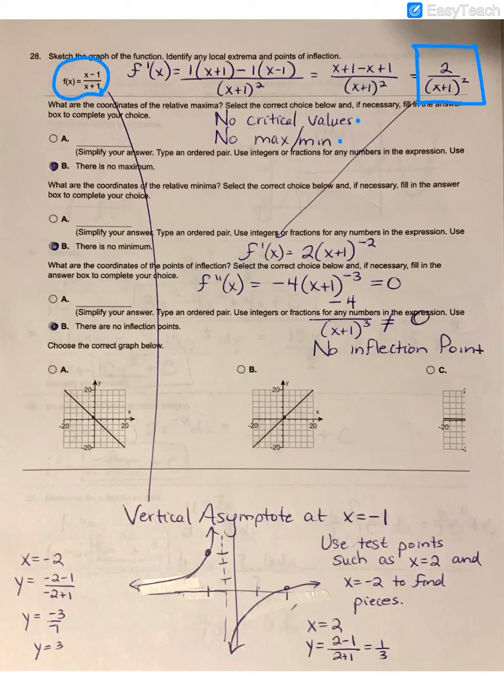So then I go and look at a second derivative, and because I didn't want to do quotient rule again, I decided to rewrite the first derivative with the negative power. Anytime you have an expression in the bottom of a fraction, you can move it to the top, but it makes the power negative, and that just makes it easier to derive. So in my second derivative, I got -4 times (x + 1) to the -3, and I went ahead and set it equal to 0.